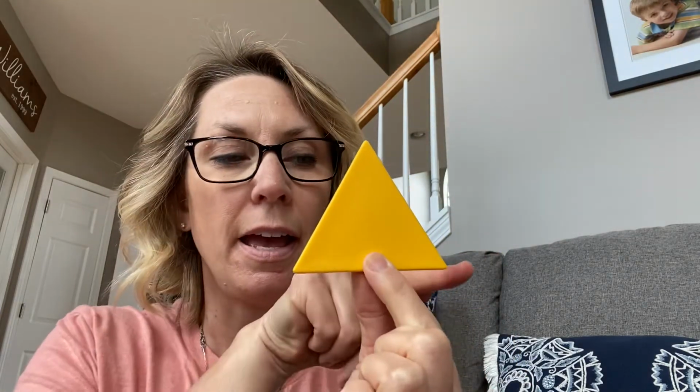Our next flat shape or two-dimensional shape is a triangle. A triangle has three sides and three vertices. Vertices are its corners. So all triangles have three sides and three vertices or three corners.